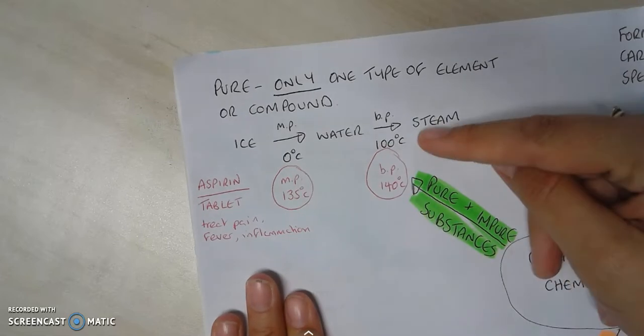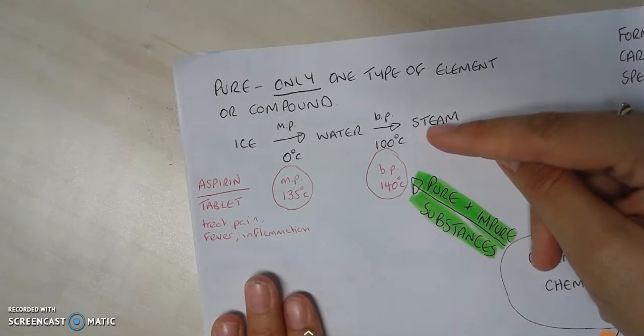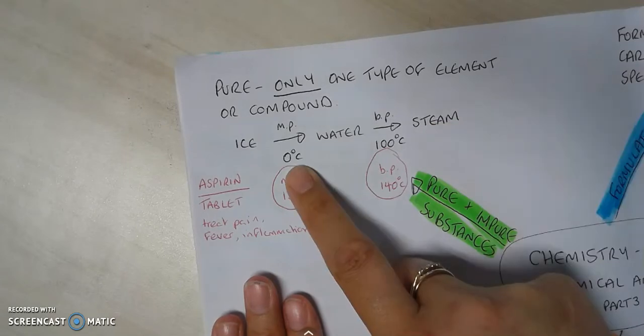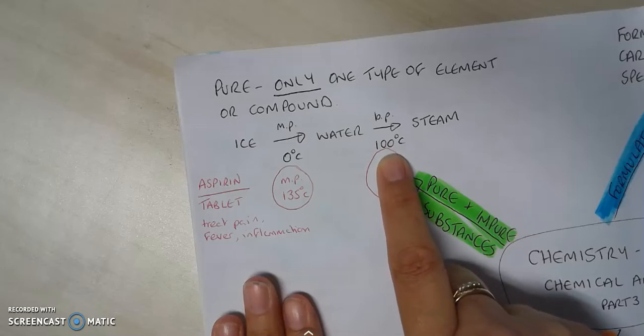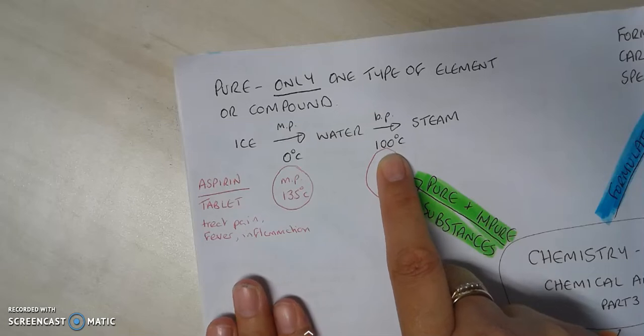Now that is specific just to water. So if I carried out this experiment and I found that the ice melted at 2 degrees or it boiled at 105 degrees, that would tell me that that is not pure water. There's something else in there. So you have to have a pure substance.